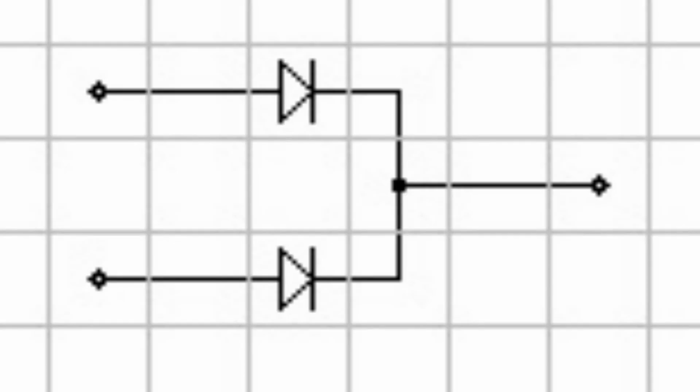This is one of the simplest forms of gate, the diode OR gate. It's pretty simple. Apply a positive voltage to either input and you get a positive voltage on the output. But how do we get an AND gate using diodes? Do we even need to have AND gates at all?